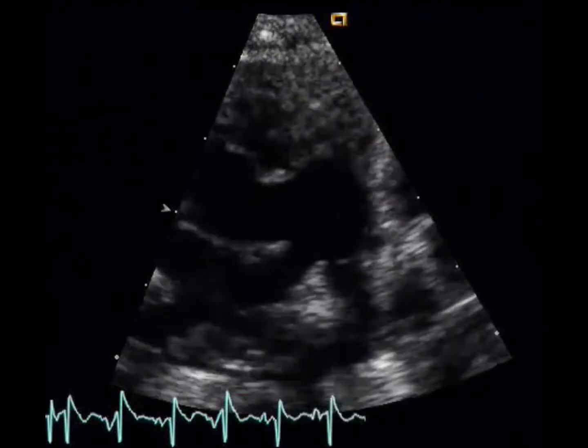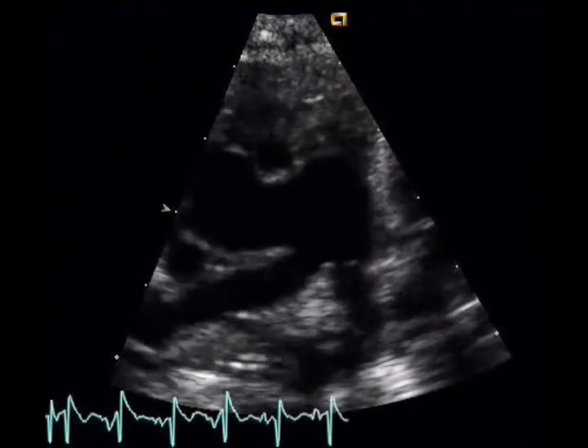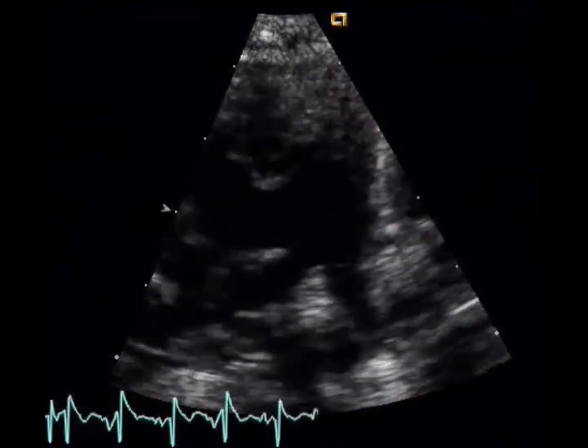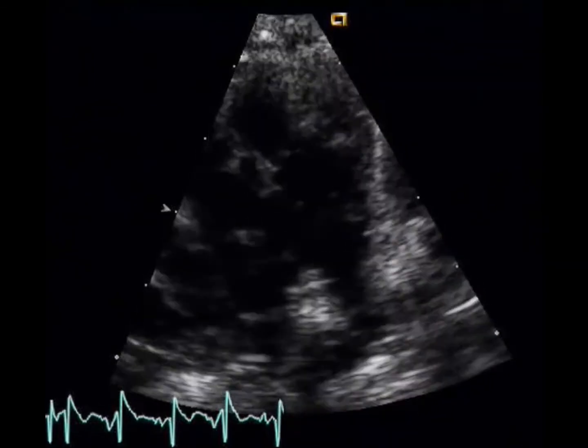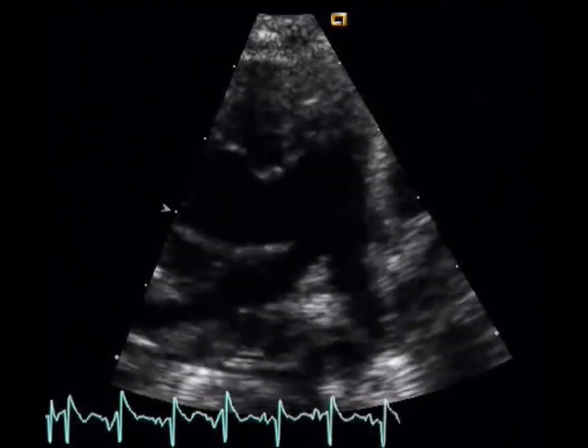This is an example of the parasternal short axis branch PA view. Spend 10 seconds to try to identify the pathology. We'll start by identifying the chambers, and then we'll work out what's happening in this view.